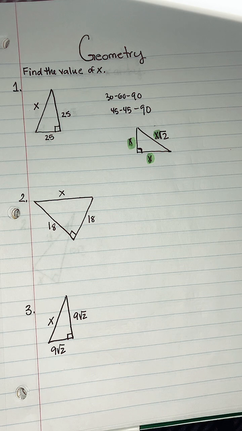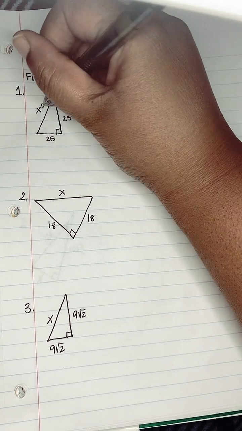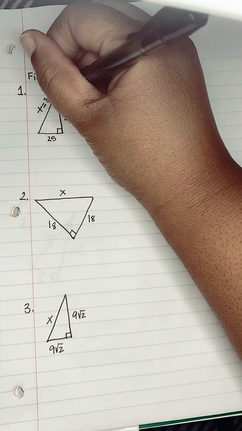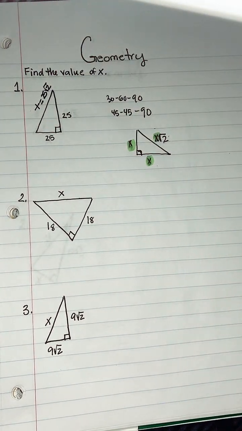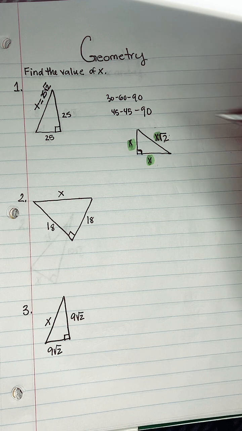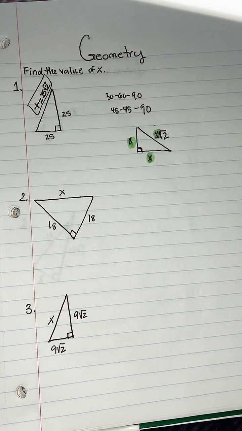So by us knowing that, if this is 25, 25, that means this side has to equal 25, and then I have to attach the square root 2 to it. Good, Sarah. Wonderful. Yes, and that's our beautiful answer.